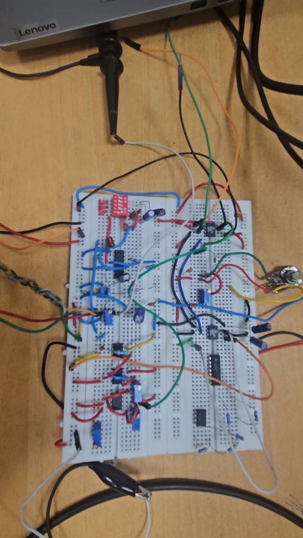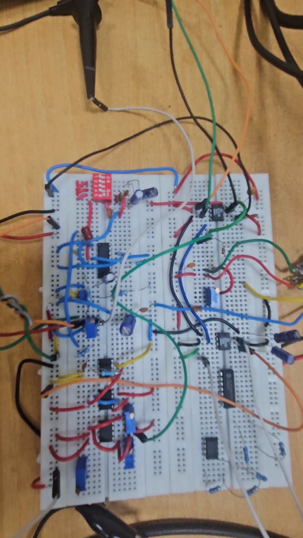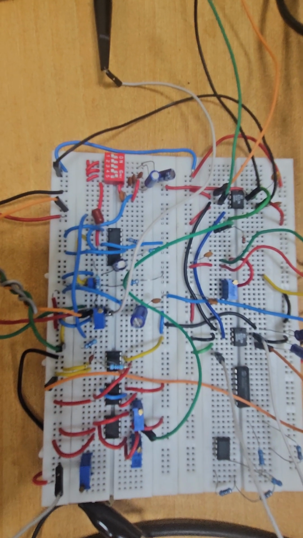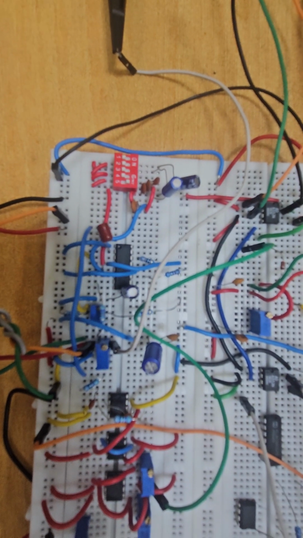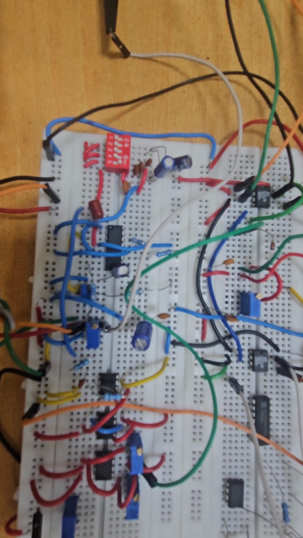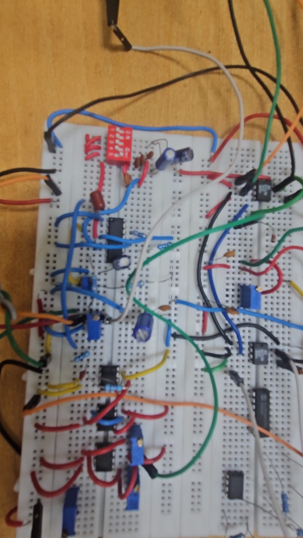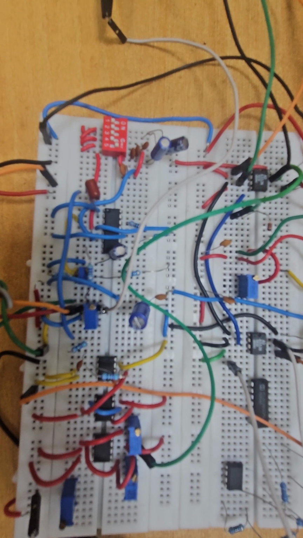So I have performed FM modulator using the IC XR2206, which is basically a function generator. So it is a 14-pin IC. I will explain those pins in the IC which are needed to perform FM modulation and demodulation. Rest of the pins I will explain in my report.